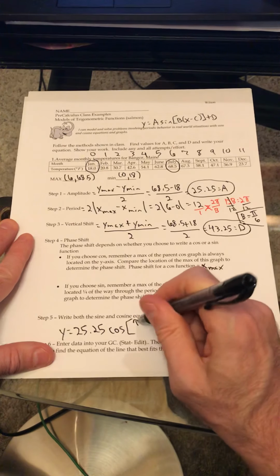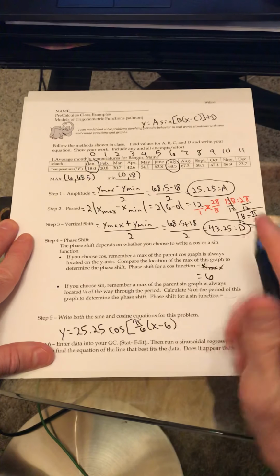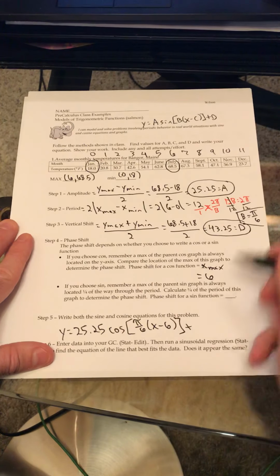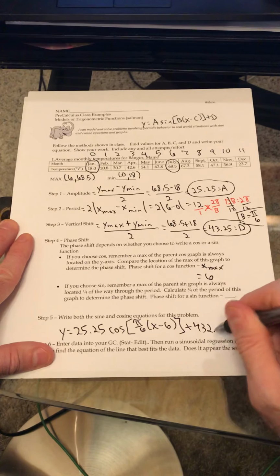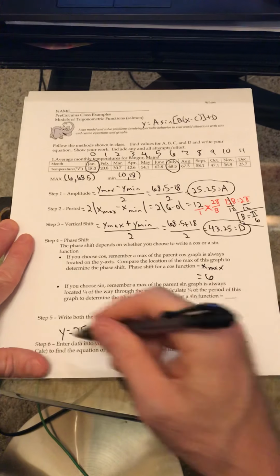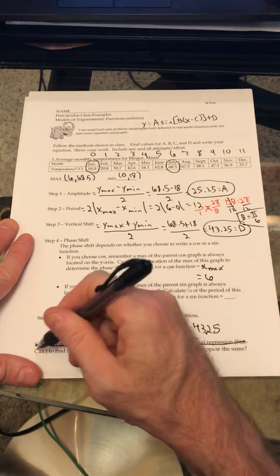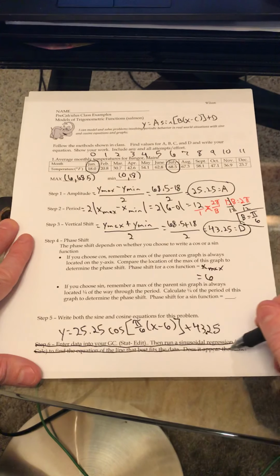B is pi over 6, x minus 6, and I would just leave it factored, plus 43.25. All right, we're not going to worry about the regression for now.